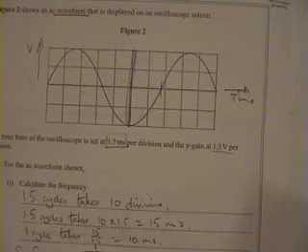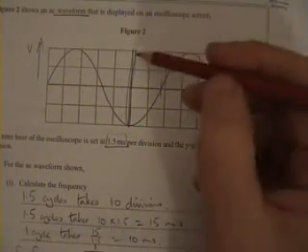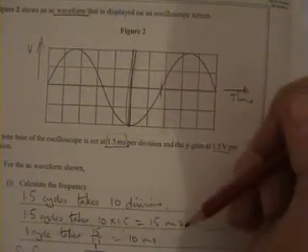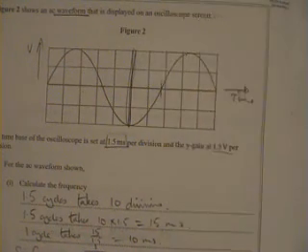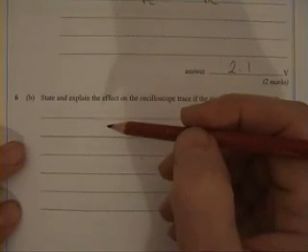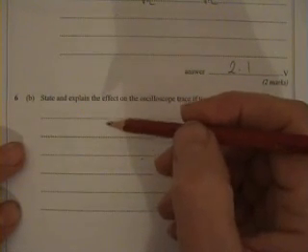Two marks are available, so to make sure we get both marks, as well as saying you get a vertical line, we could say how long the vertical line will be. The voltage is still going to vary between plus 3 volts and minus 3 volts. So what you would see is a vertical line that goes between plus 3 volts and minus 3 volts.